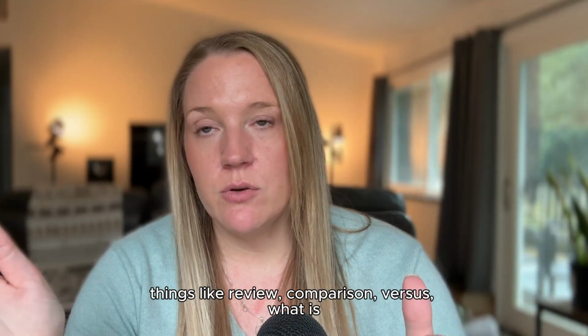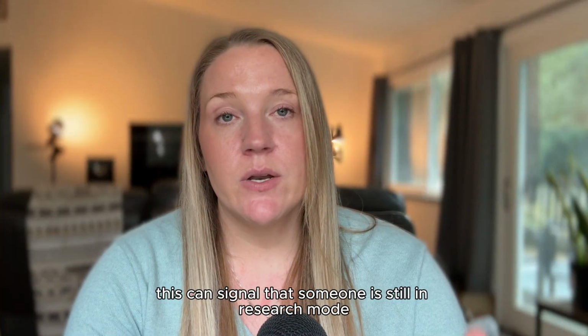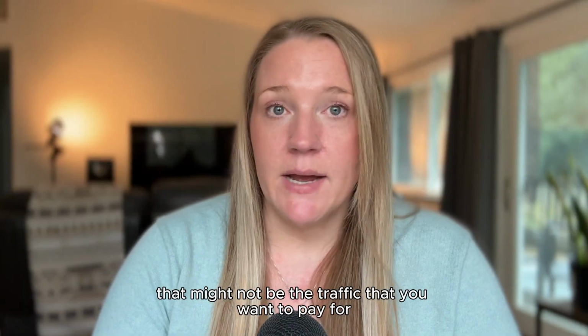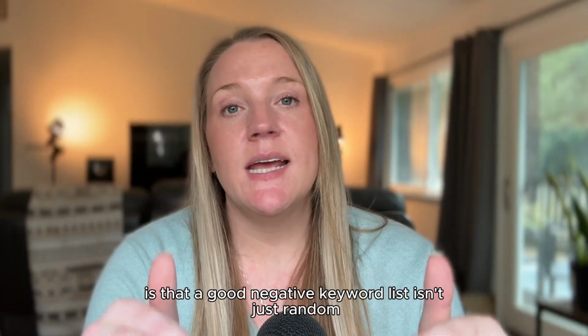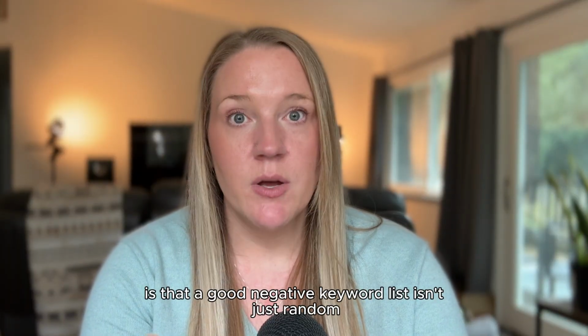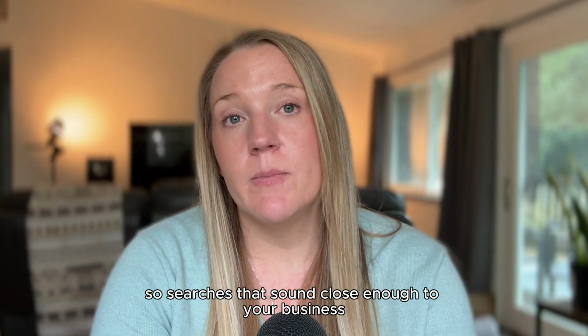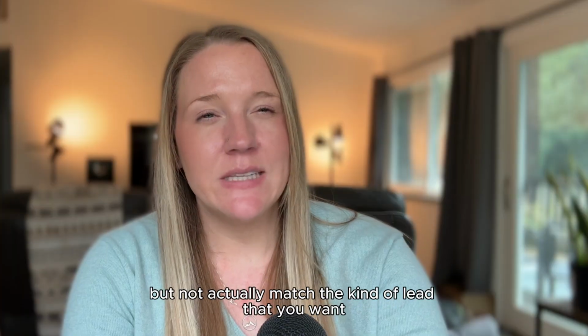And finally, research traffic. Things like review, comparison, versus, what is. This can signal that someone is still in research mode. So depending on your goals, that might not be the traffic that you want to pay for. The big thing to take away here is that a good negative keyword list isn't just random. You're looking for patterns, so searches that sound close enough to your business that Google might match them up, but not actually match the kind of lead that you want.